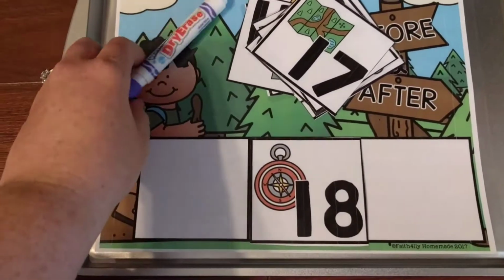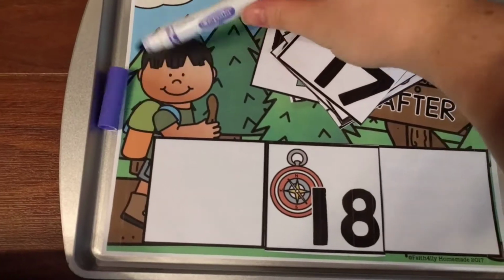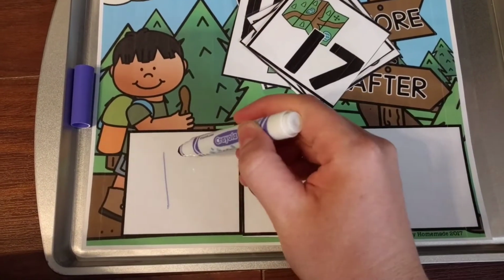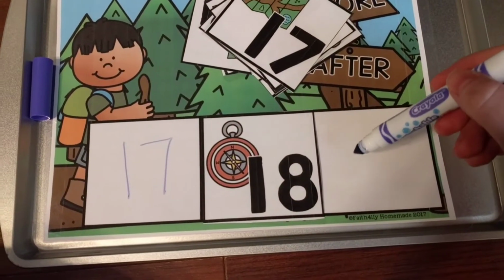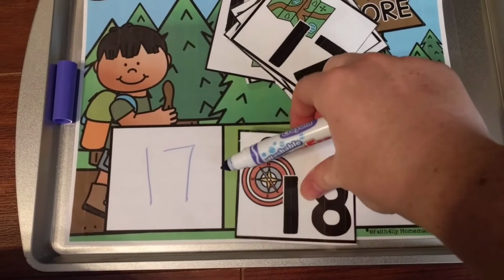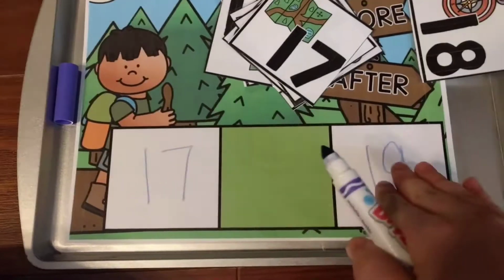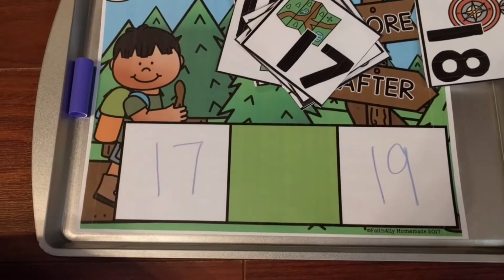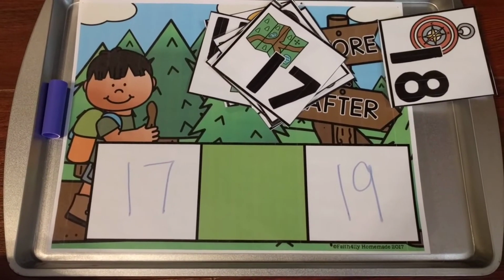So for this one, the number before 18 is 17, and the number after 18 is 19. Okay, and then they would put that one down. They pick another number, they'd erase their numbers here and rewrite the new before and after numbers.